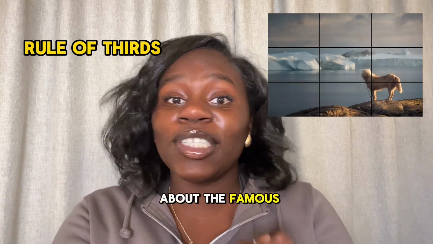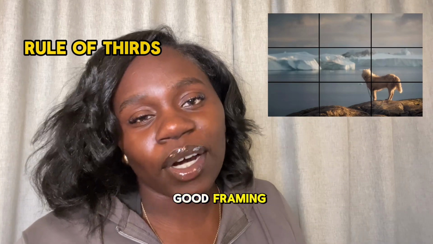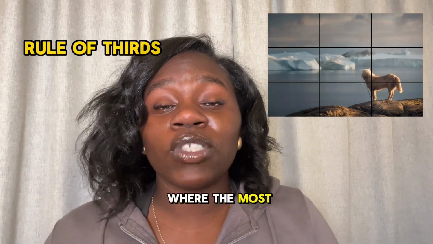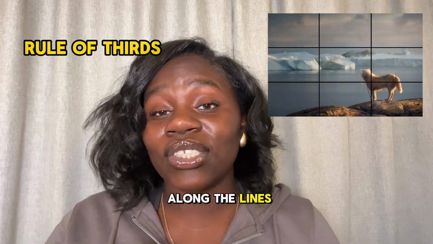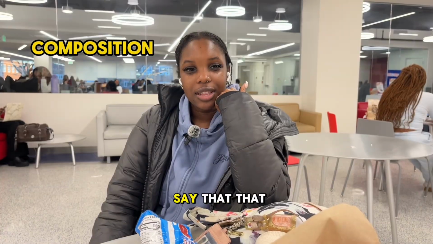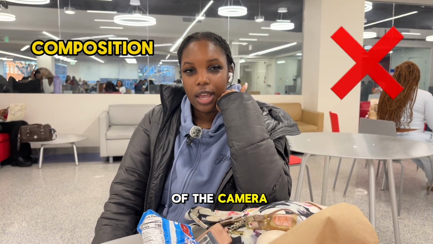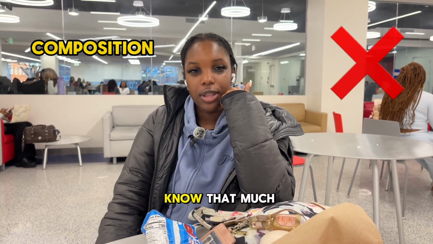Let's talk about the famous rule of thirds, the secret to good framing. It's like a 3x3 grid where the most interesting parts of your photo are placed along the lines or at the intersections. I would say that is maybe the position of the camera when you're taking a photo. I don't really know that much about it.